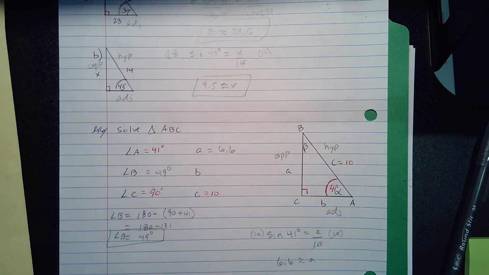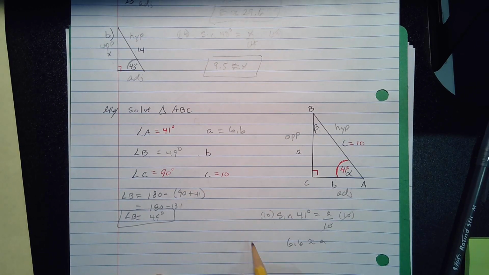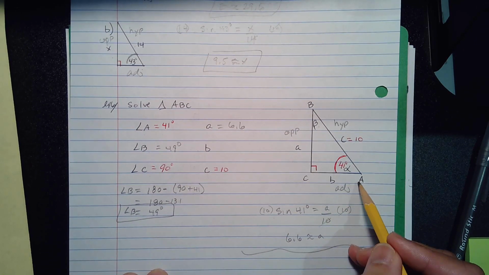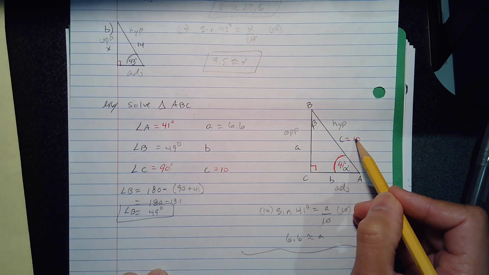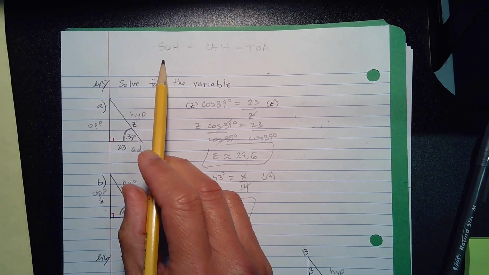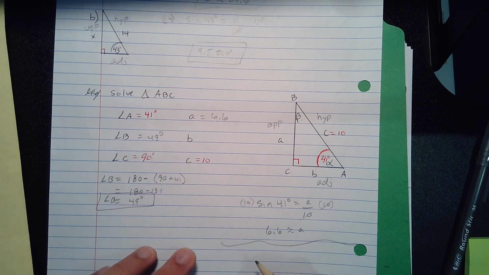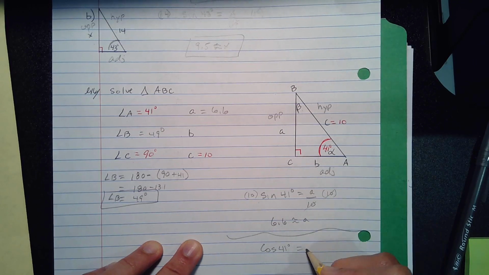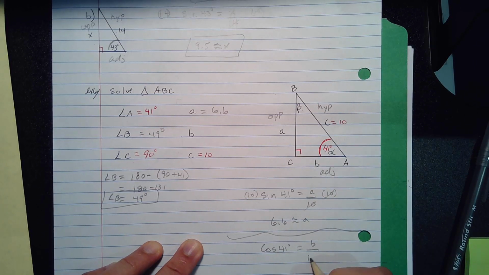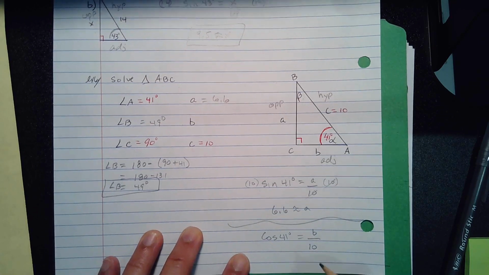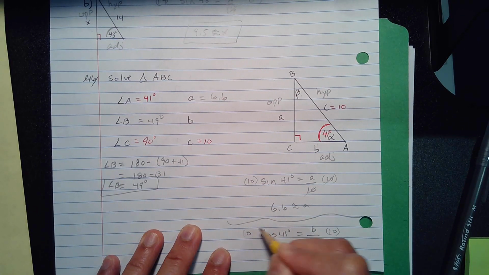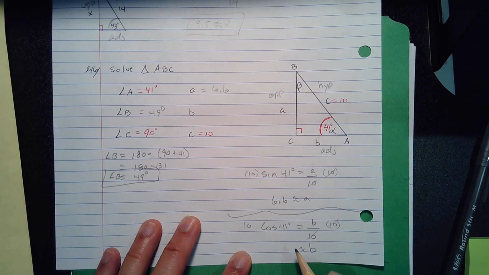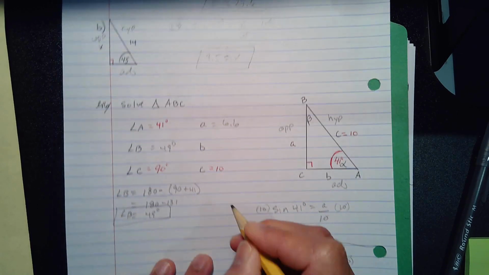All right. We're just missing B now. Well, let's use this trig function, adjacent over hypotenuse. Adjacent over hypotenuse. So between SOHCAHTOA, it's cosine. So cosine 41 degrees equals adjacent over hypotenuse 10. Okay. And again, multiply both sides by 10. The 10's reduced, so B is roughly 7.5.